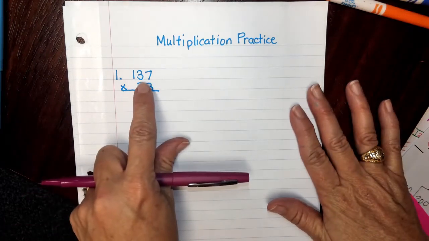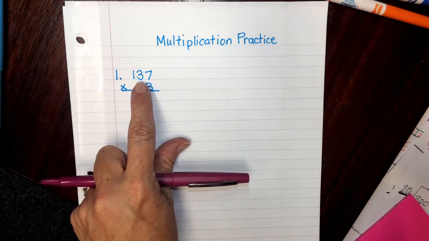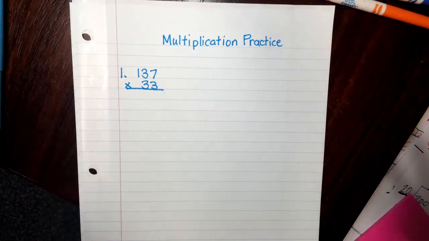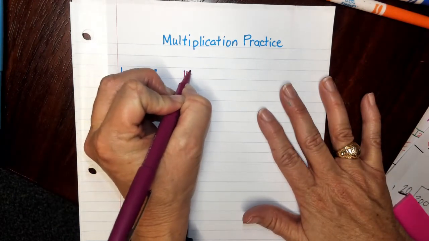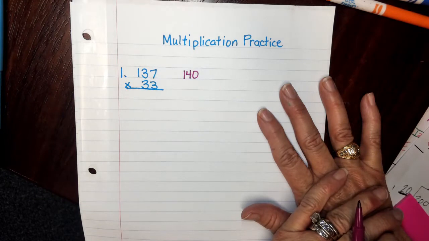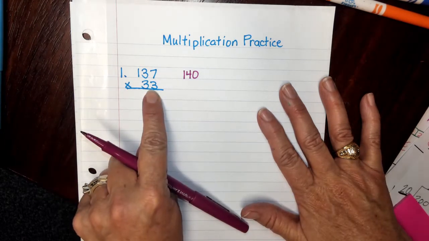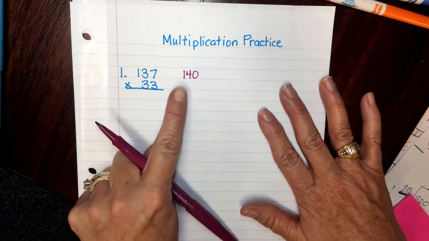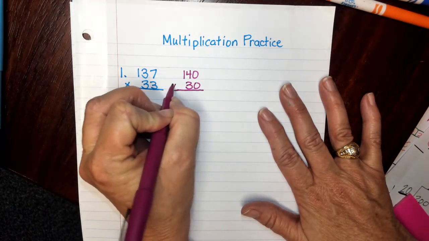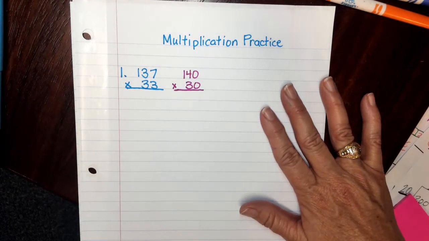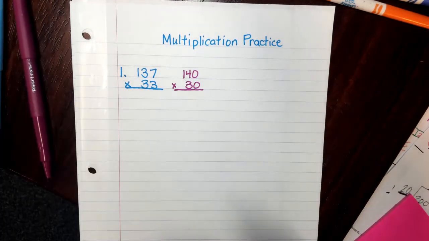So when I look at this number, I'm thinking that the closest number, or an easy number, close to 137 is the number 140. So I'm going to go ahead and write 140. And when I think about the number 33, I'm going to think about the number 30. So now I've got 140 times 30. So just looking at that, that doesn't look like it would be very quick and very easy, but I'm going to show you how this can be an easy, quick estimate.